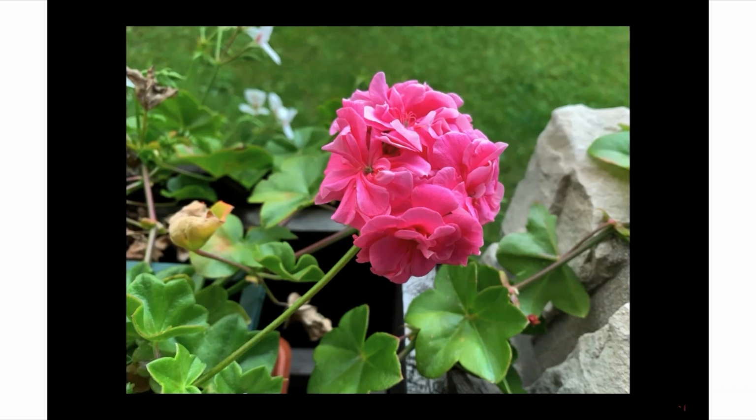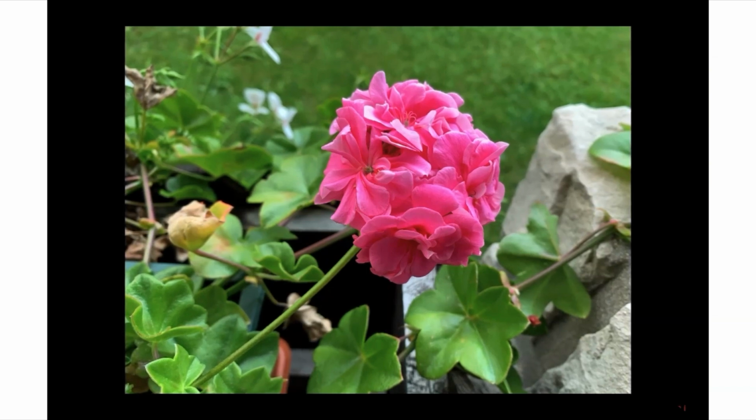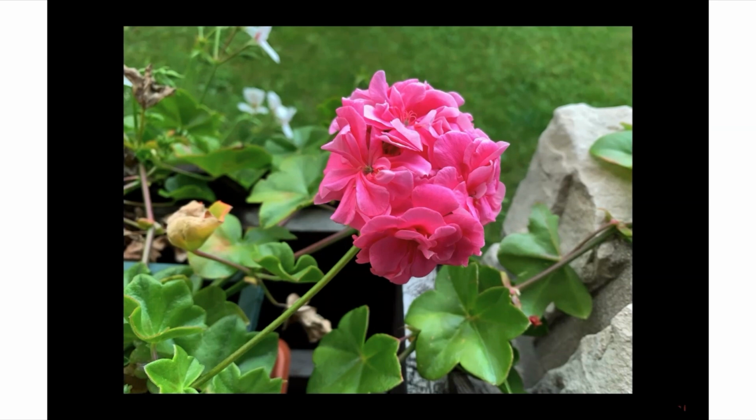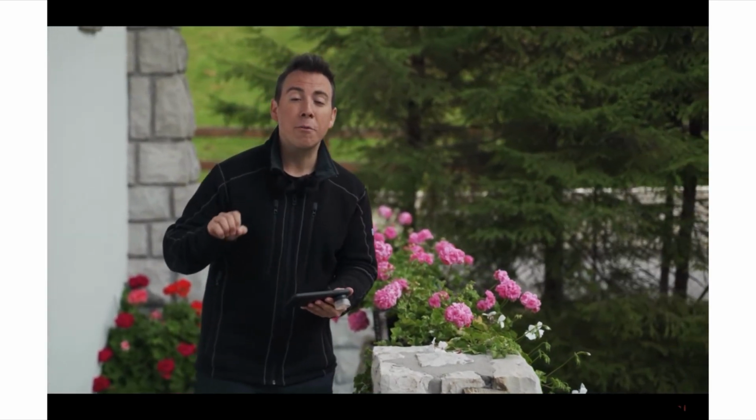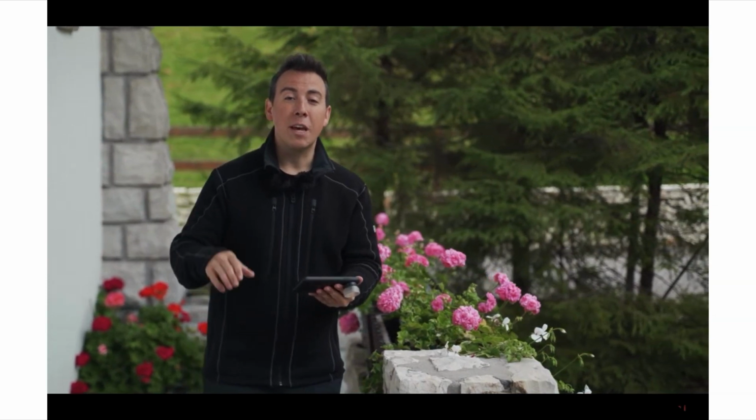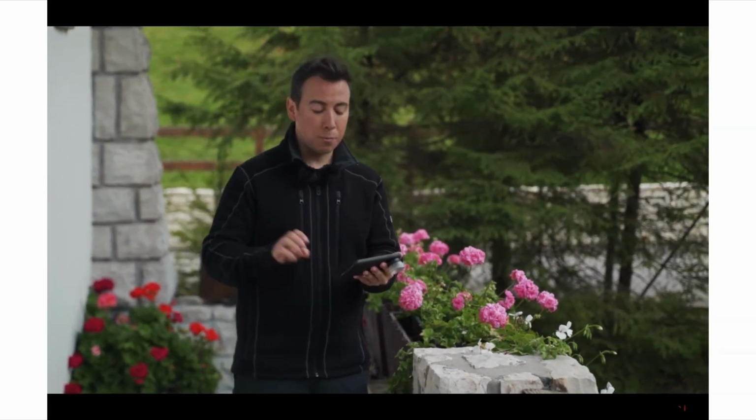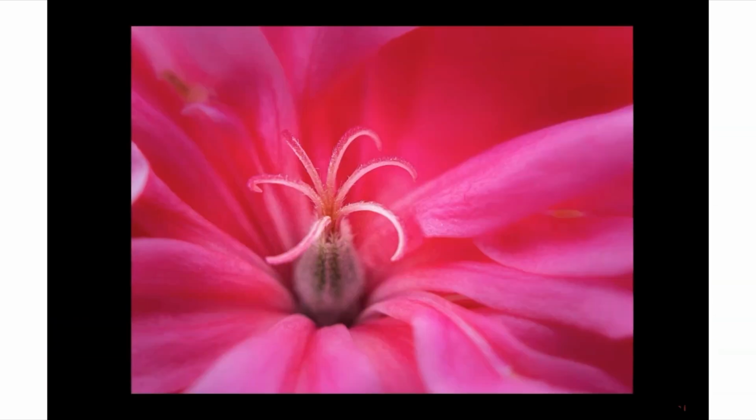So check this out. This is the before shot, which is just a nice pretty photo of a flower. Totally fine, that's not an issue. But we can do so much more. Watch what happens when we slap a macro lens in front of a telephoto lens and force it to shoot as close as possible. This is what happens. This just blows my mind.